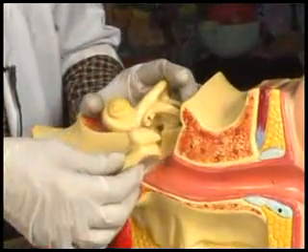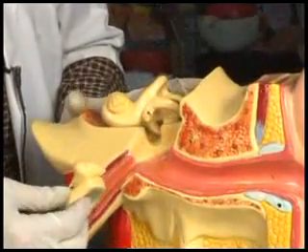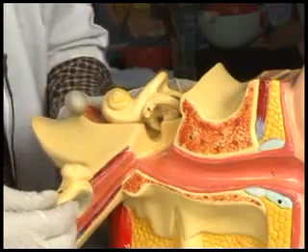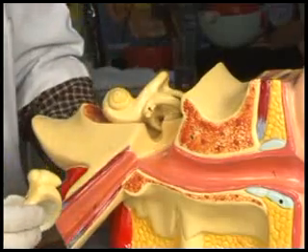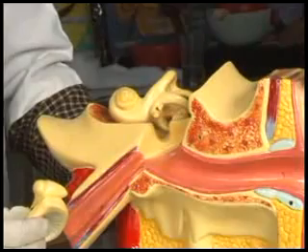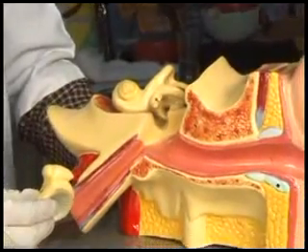There are 2 muscles which are not shown, known as the stapedius and the tensor tympani. The stapedius is supplied by the 7th nerve and the tensor tympani is supplied by the 5th nerve.